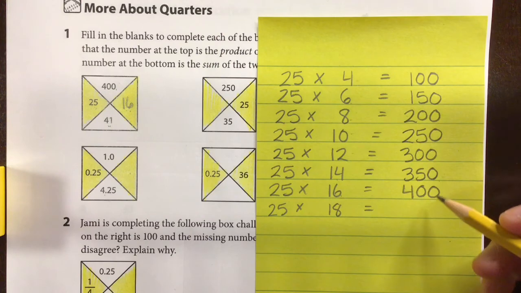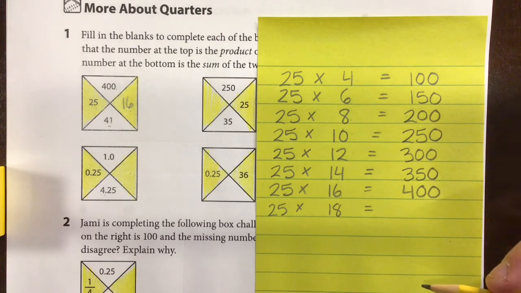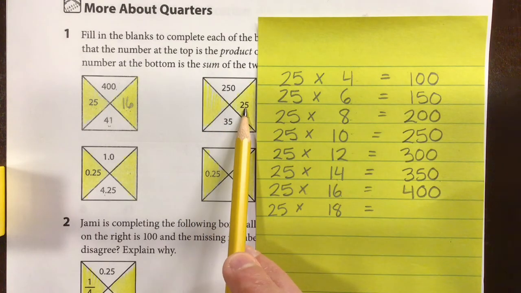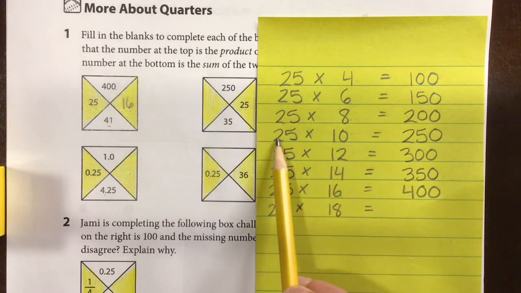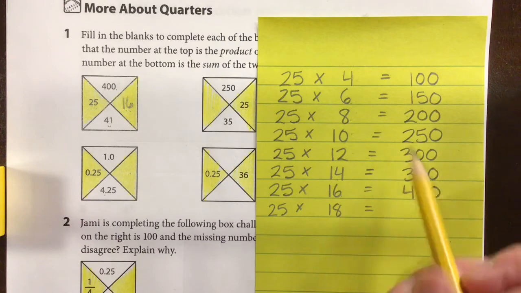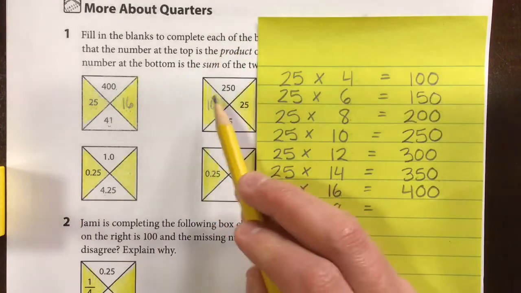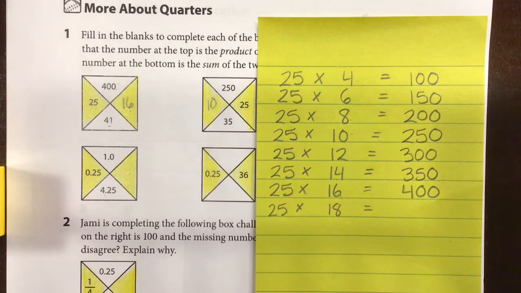This is skip counting by 50s, if you noticed. You can continue to follow this pattern to help you solve the box challenge puzzles. So right here, I know that 25 times 10 equals 250. So this missing number would be 10. Now I know that 10 plus 25 equals 35.